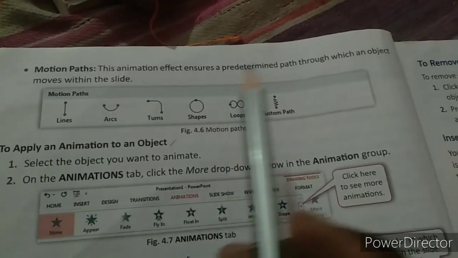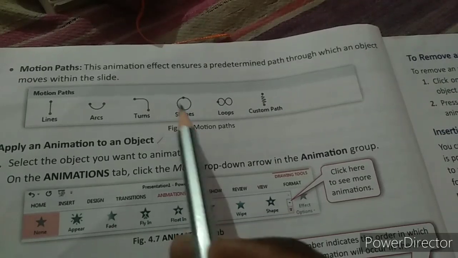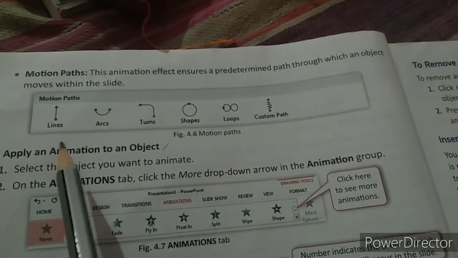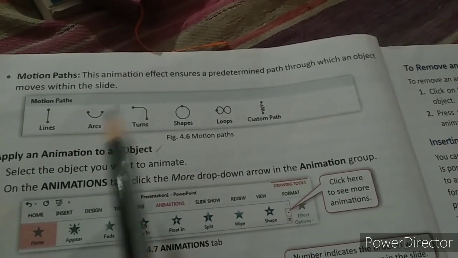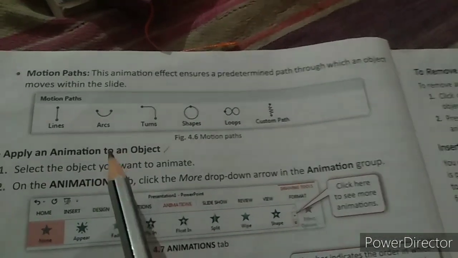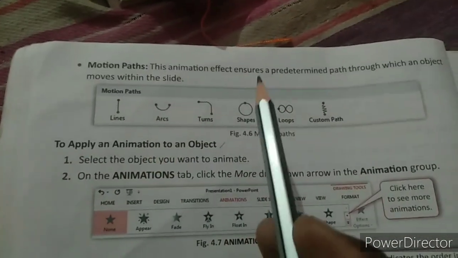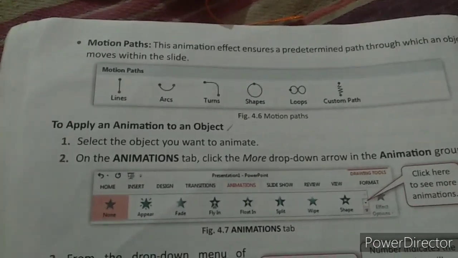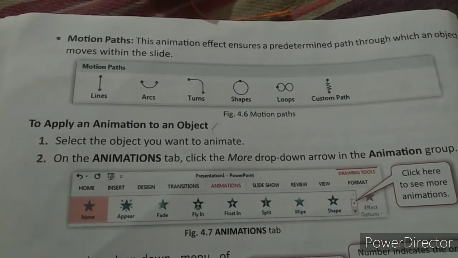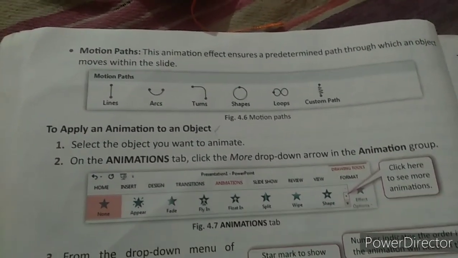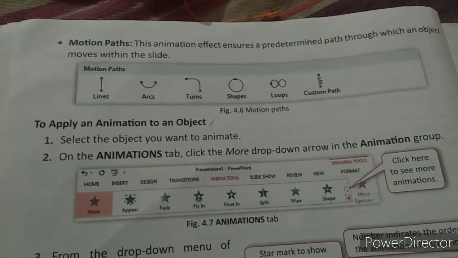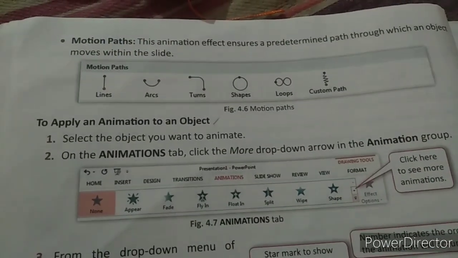There are many types of paths already available, and you can define one by yourself. Now these are the four things where you can apply the effects. What are these four things? Entrance, emphasis, exit, and motion path, right?